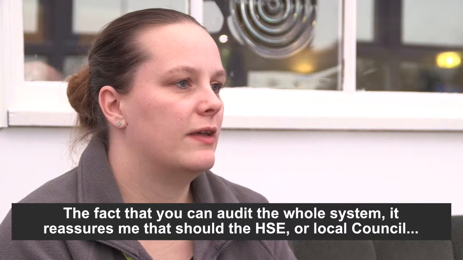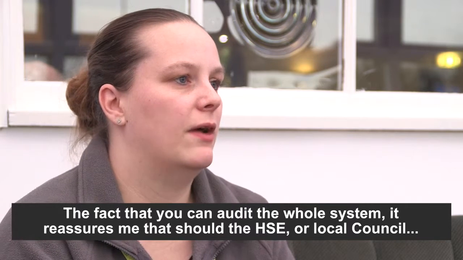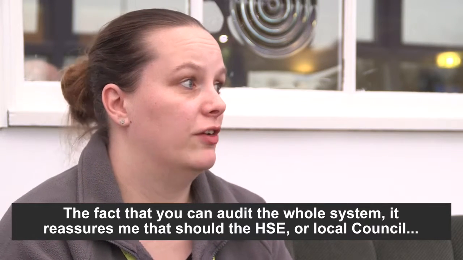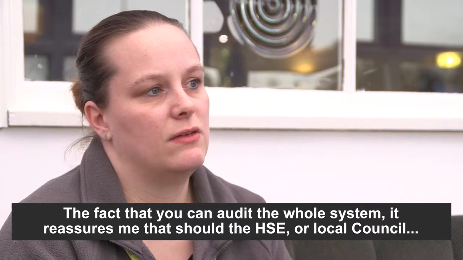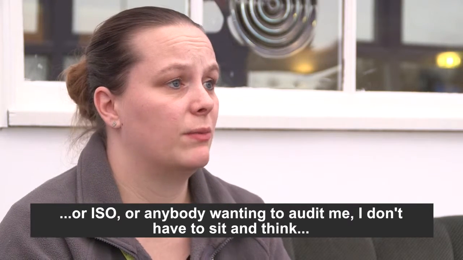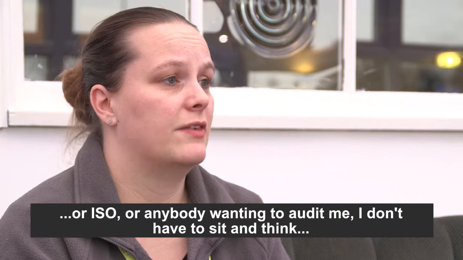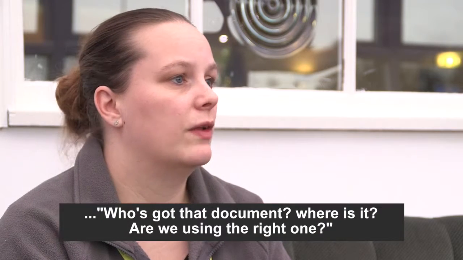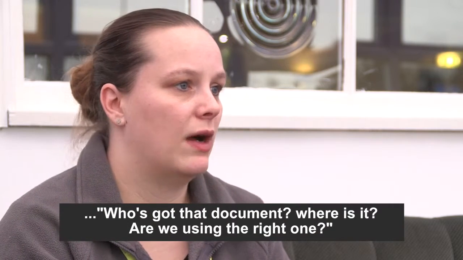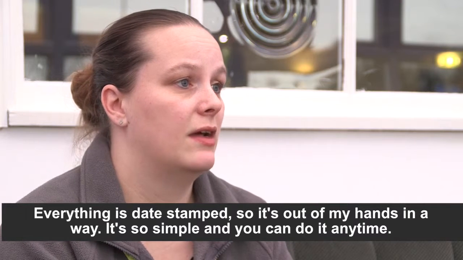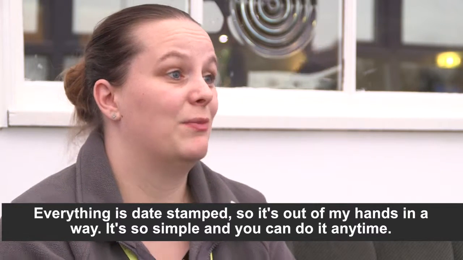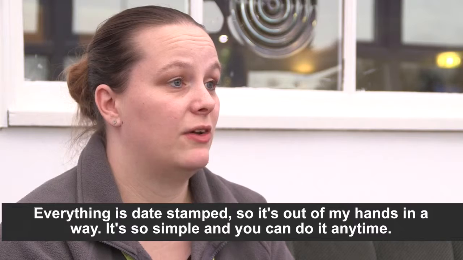The fact that you can audit the whole system reassures me that should the HSE or local council or ISO or anybody want to come and audit me, I don't have to sit and think, oh, who's got that document, where is it, are we using that? Everything is date stamped, so it's out of my hands in a way. It's just so simple and you can do it anytime.